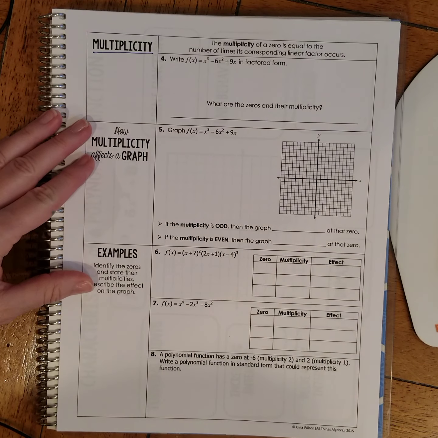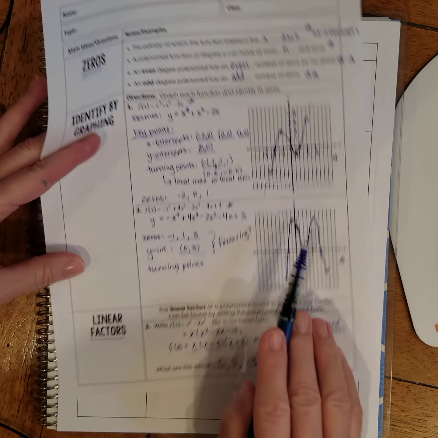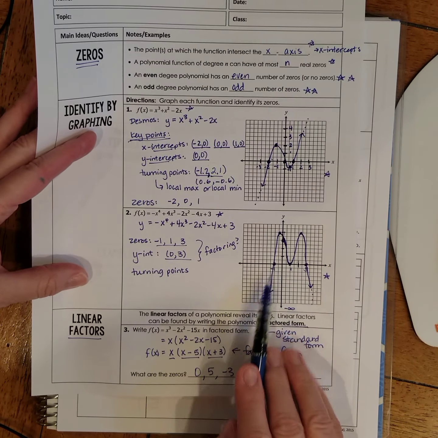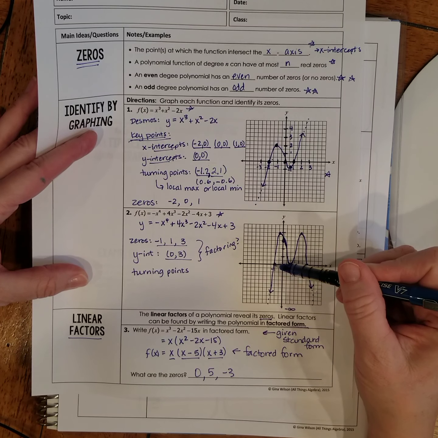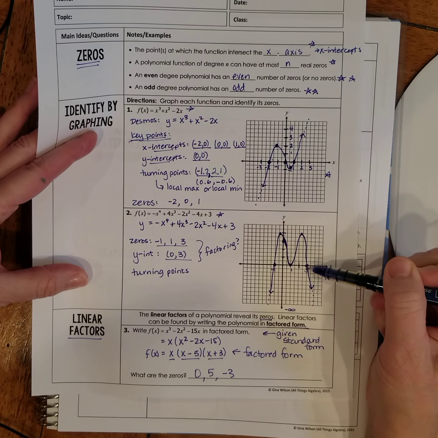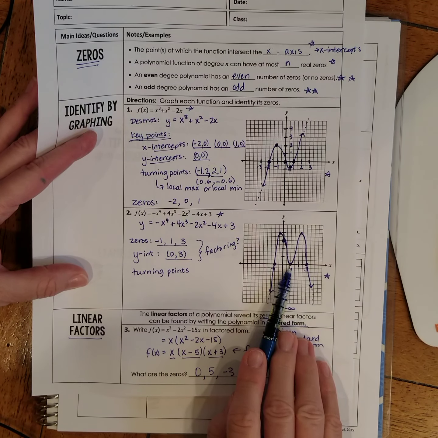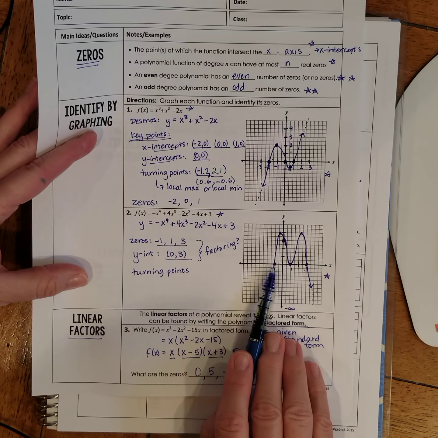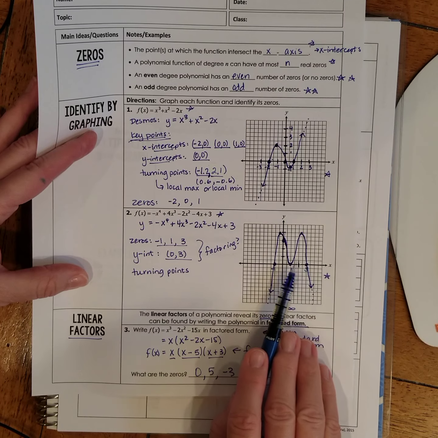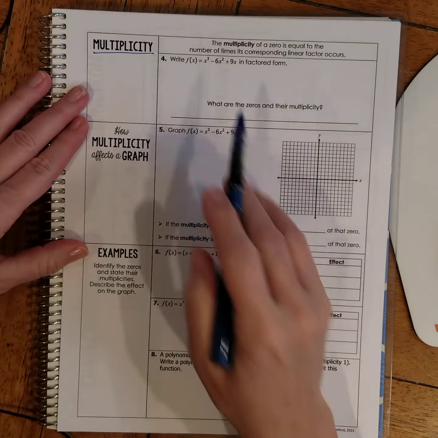However, in this function, see how the graph crosses through here, and then it touches here, and then it crosses here. This was used once, this was used once, but this one, because it doesn't cross, we know that this one was used twice. So these have a multiplicity of 1. This has a multiplicity of 2. So let's get into that. We'll do that by example.